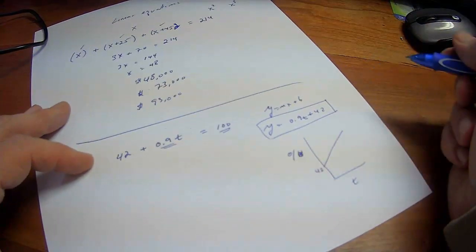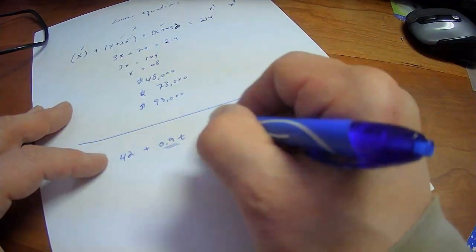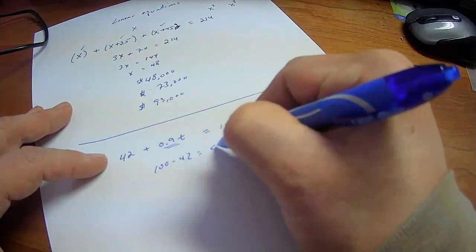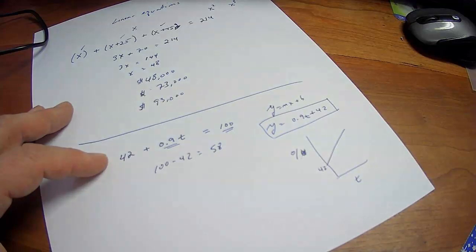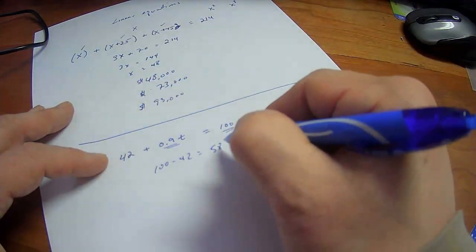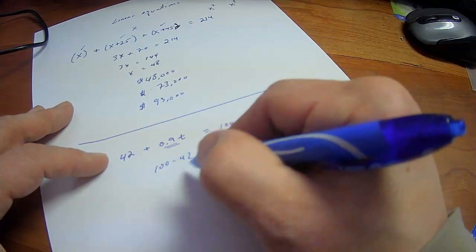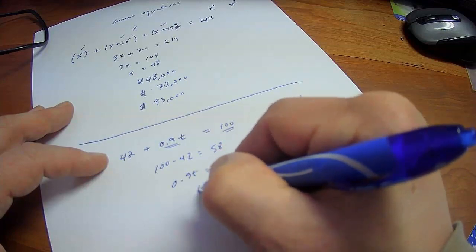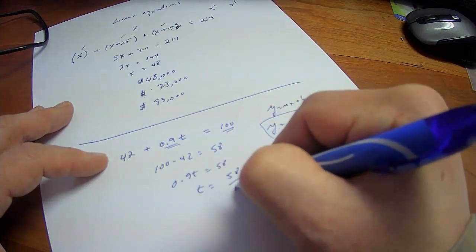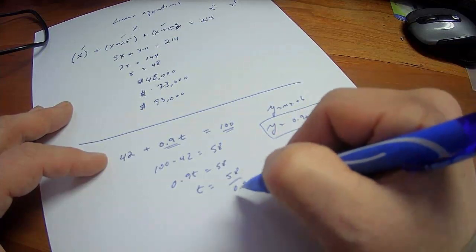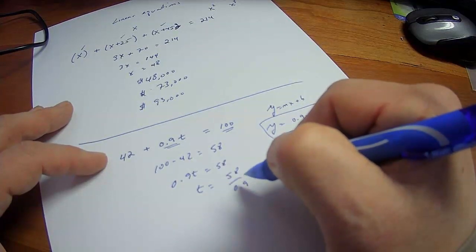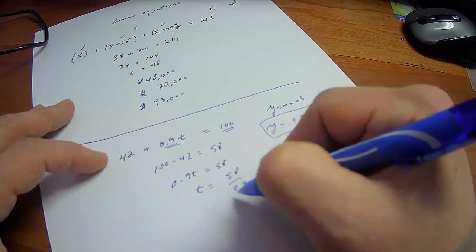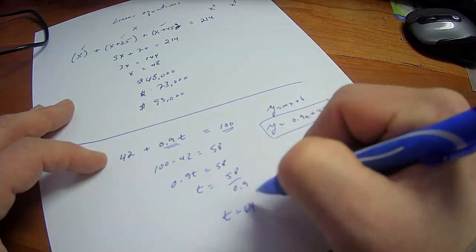So anyway, going ahead and looking at this once again, no big trick to it. 100 minus 42, okay, that's going to be 58. And we are going to go ahead then and divide that by 0.9, so 0.9t is equal to 58. So t, the time it takes, is 58 divided by 0.9. And so when I go ahead and do that, somewhere around 64. So the time is 64.